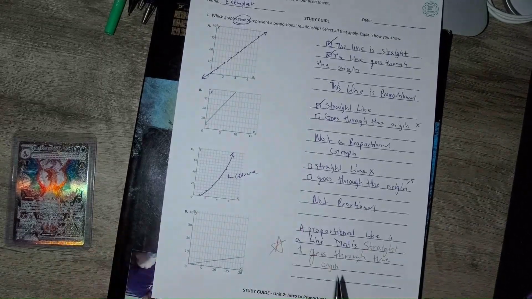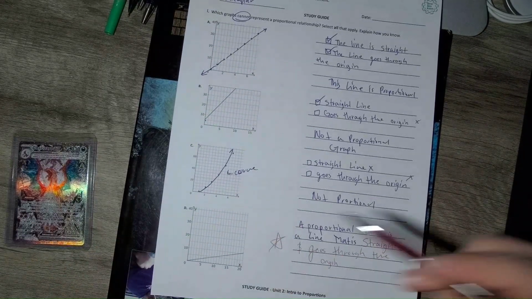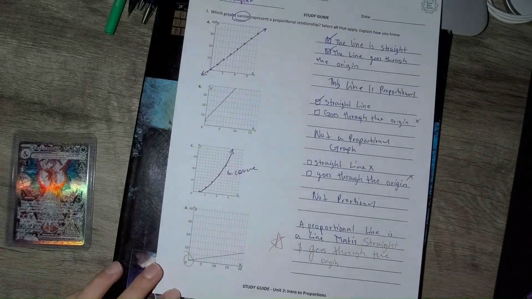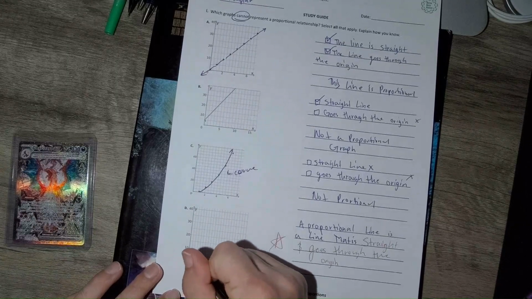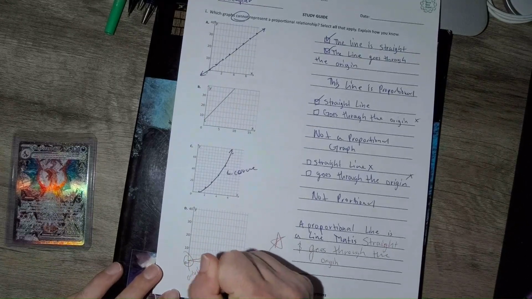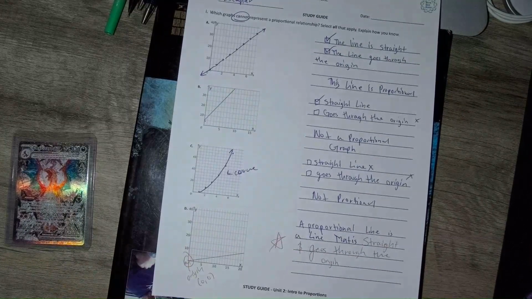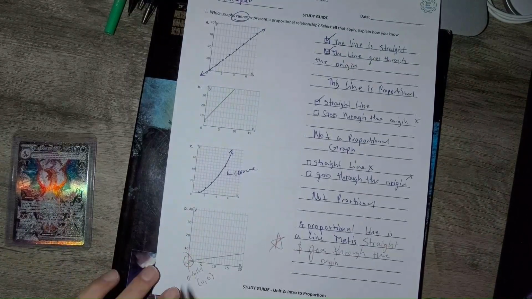If you understand this part here, that your line needs to be straight and go through the origin, you're going to be all set. And again, if you don't remember, the origin is located here. The origin is the starting point of the graph, also known as 0, 0. So it has to go through the origin and it needs to be straight.